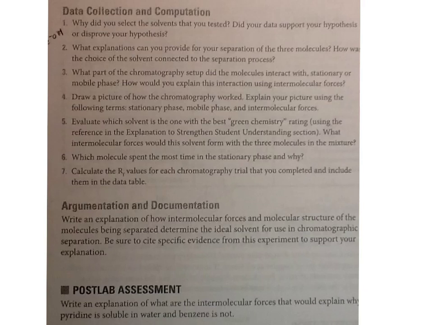So the first one asks you, why did you select the solvents you tested, and did your data support your hypothesis or disprove your hypothesis? Well, I'm not sure if all of you even looked at a hypothesis, but we're going to look at why some of the solvents would have worked the way they should have worked, and then we're going to look at the results that you guys got.